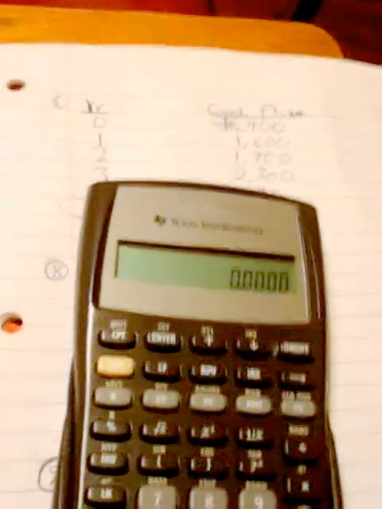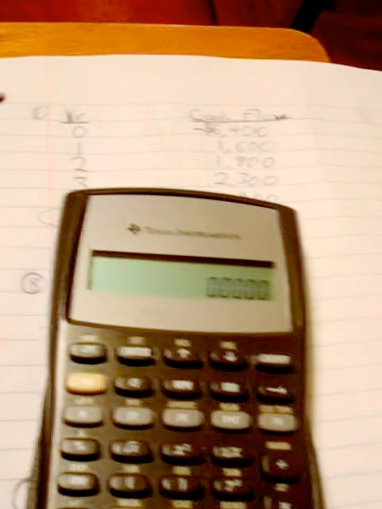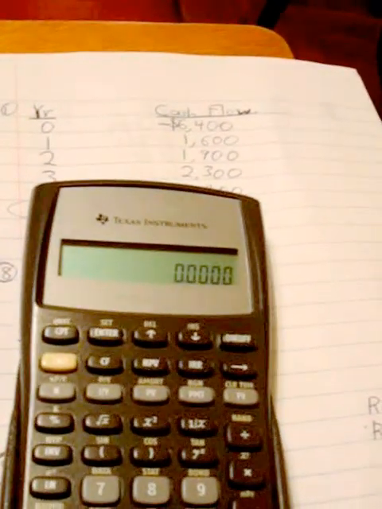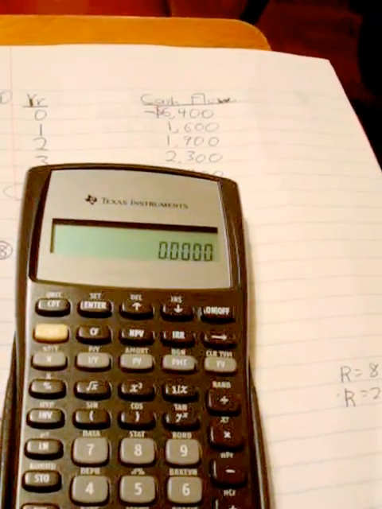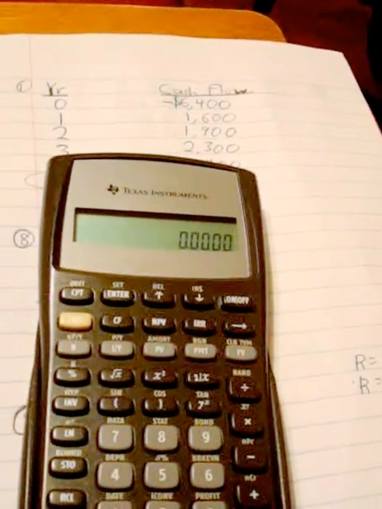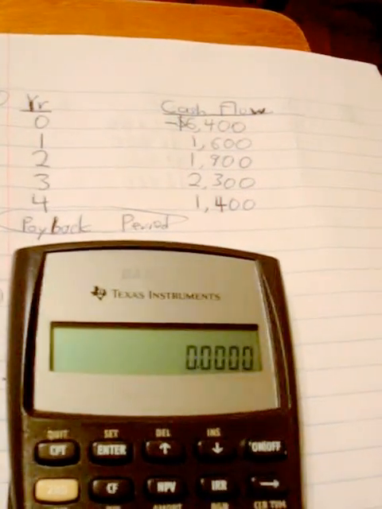I've had a couple of classmates come up to me last Wednesday after class asking me how to use the calculator to solve payback period, net present value, and internal rate of return. So I would like to walk you guys through 3 problems on how to use the calculator solving that. So number 1 is calculating payback.